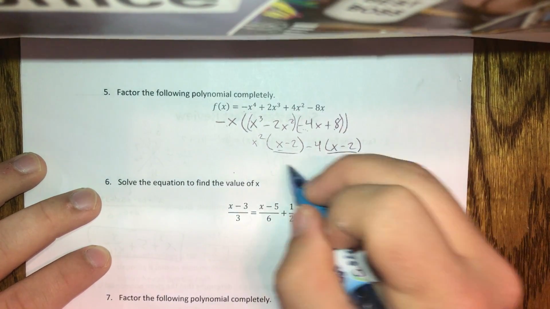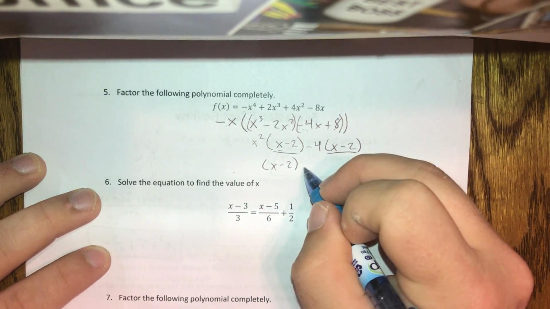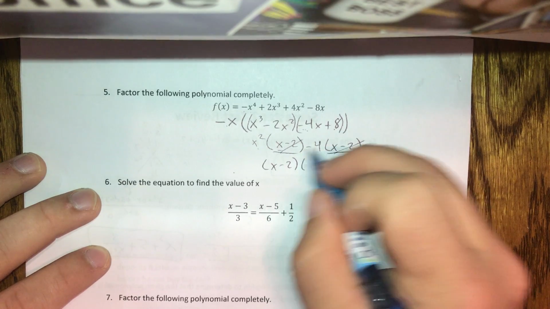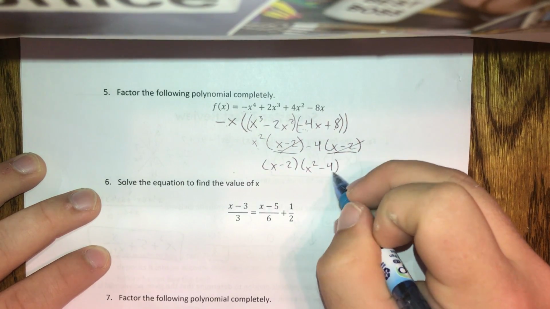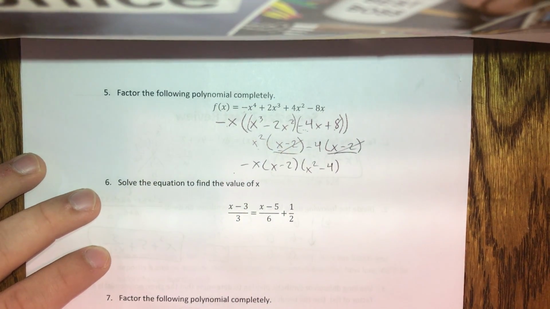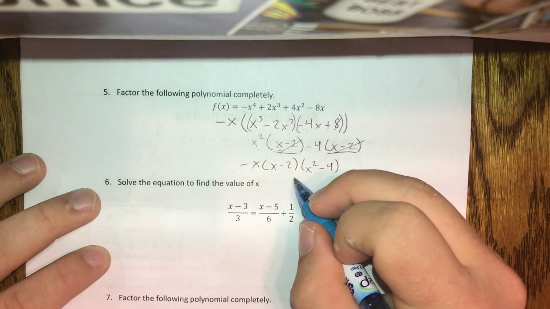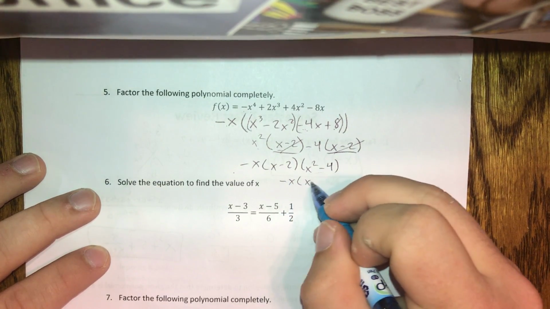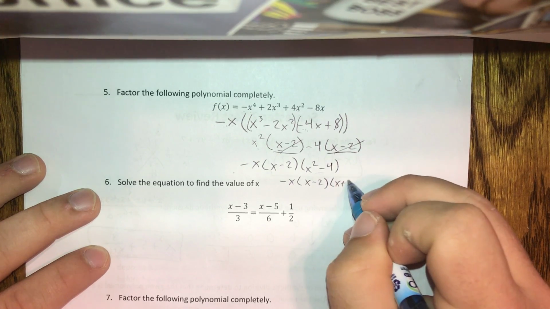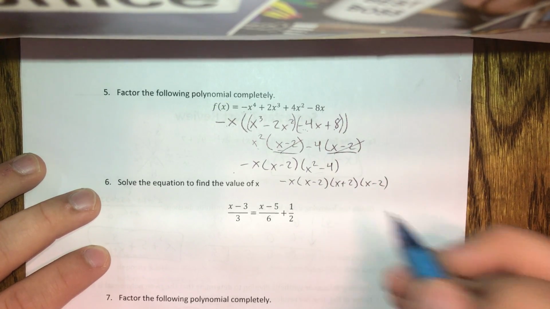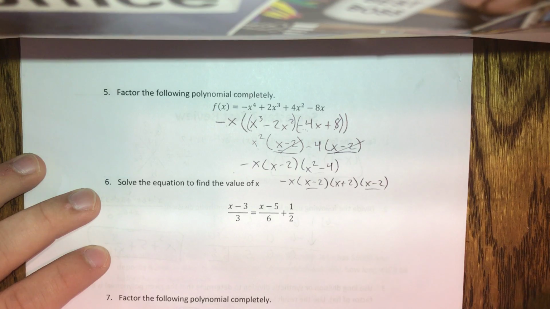These two are the same, so they're going to come out together. And you're left with x squared minus 4. And I'll bring down that negative x from the beginning. And then we'll factor it further using difference of squares right here. And so it's going to be negative x minus 2, and then x plus 2, x minus 2. And the only thing you can combine is there's 2 x minus 2's.